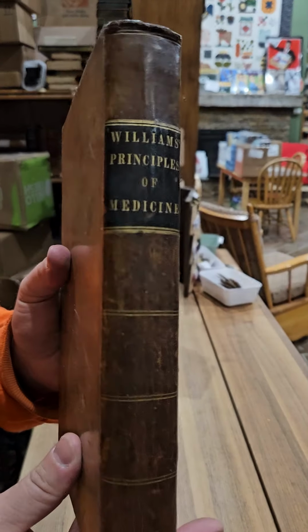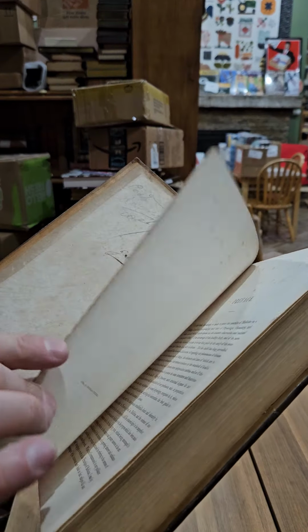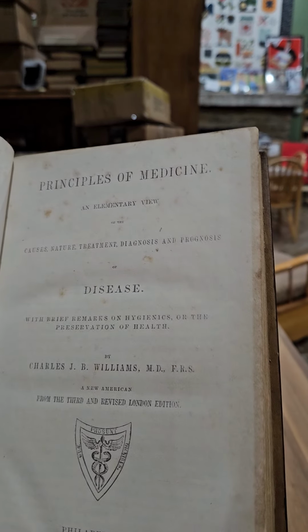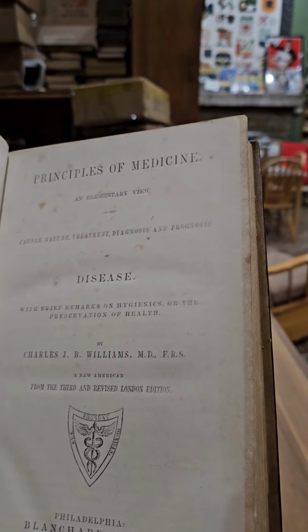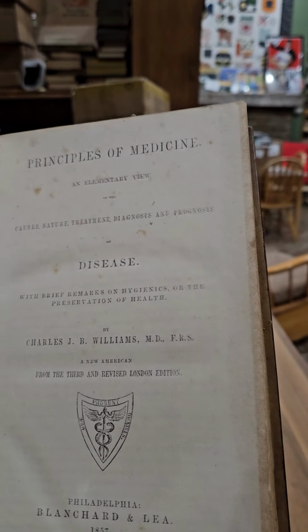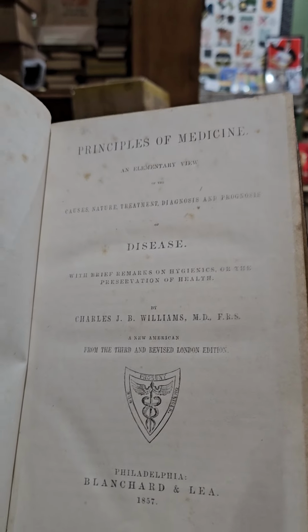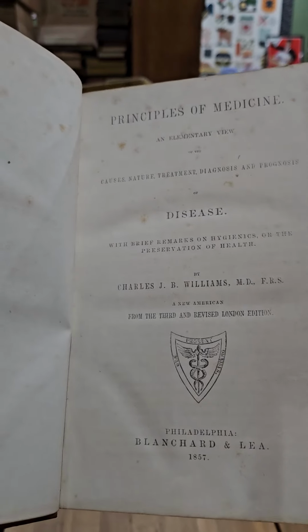Next we have the Principles of Medicine. Again, good condition, nicely leather bound. Principles of Medicine, an elementary view of the causes, nature, treatment, diagnosis, and prognosis of disease, with brief remarks on hygienics or the preservation of health, by Charles J.B. Williams, published in 1857.